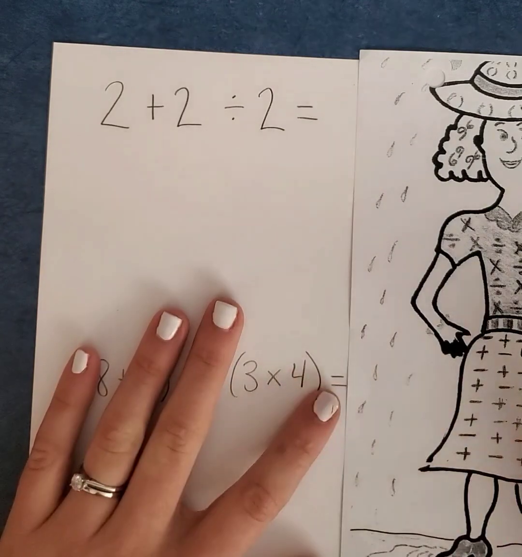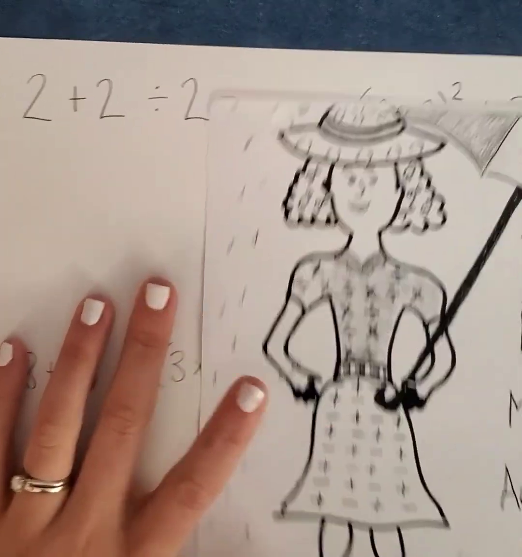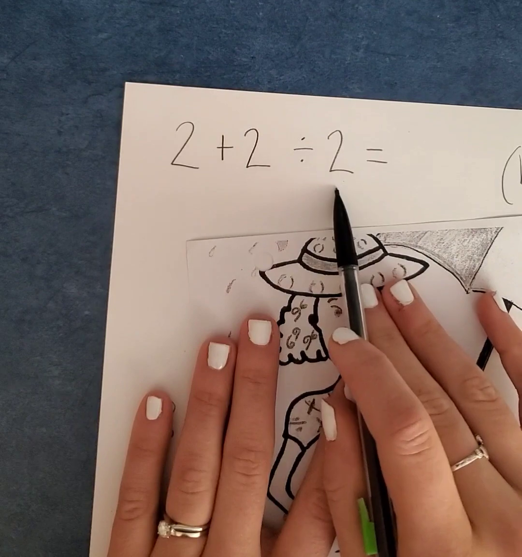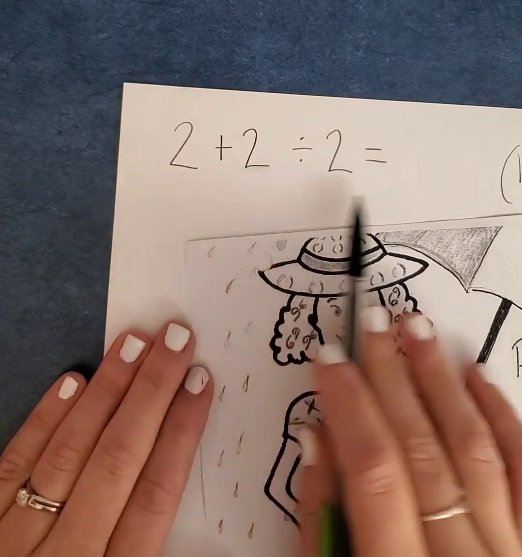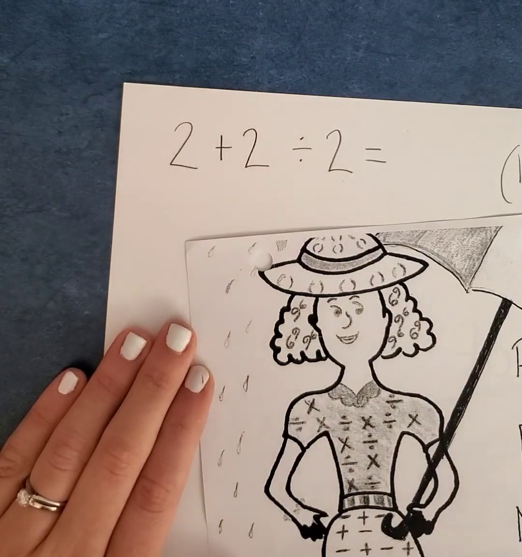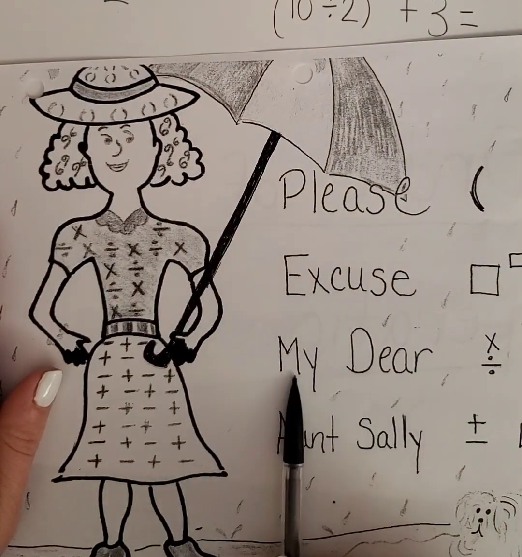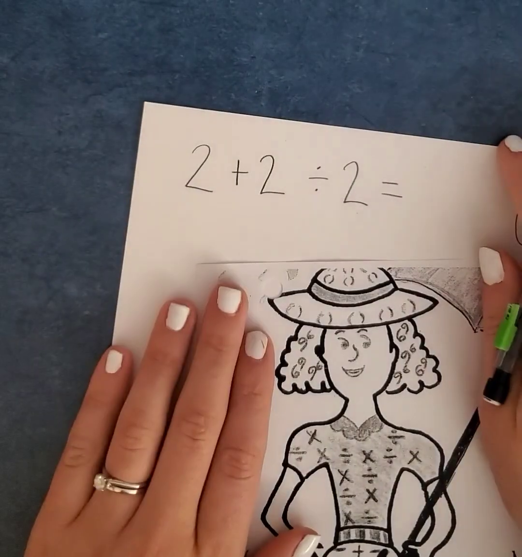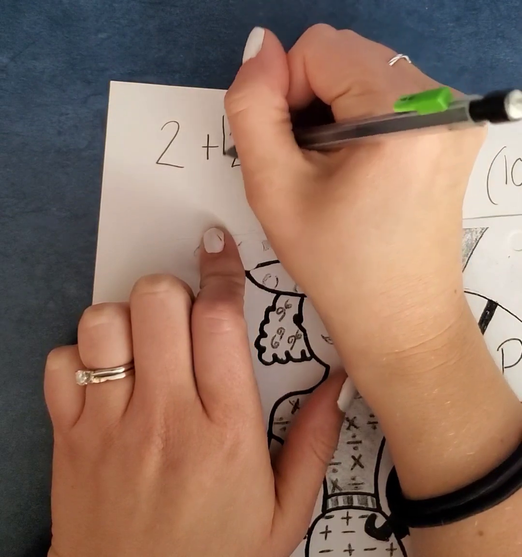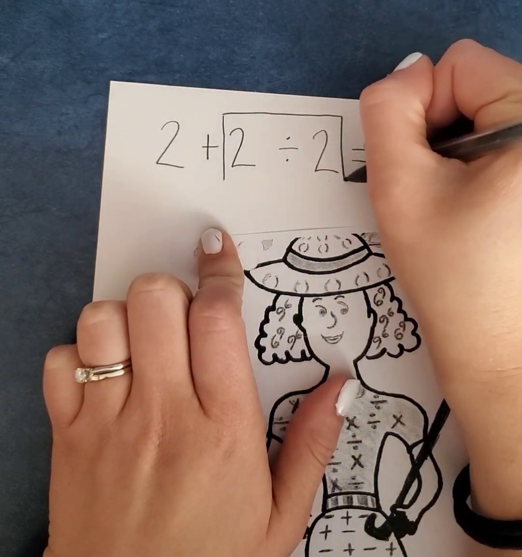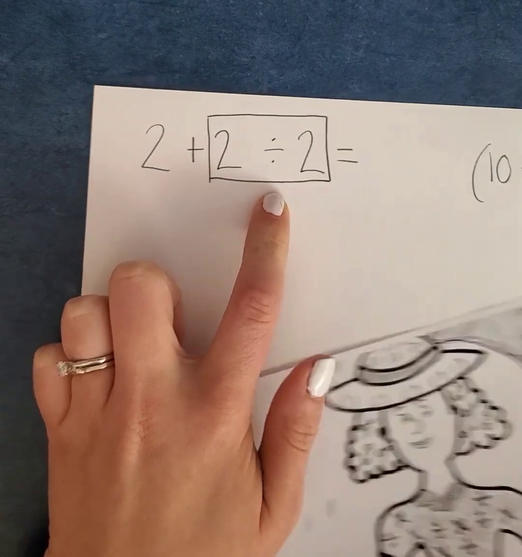So we know we have to look at our order of operations. We don't have any parentheses here, right? There's nothing there in parentheses. So we don't have that. The next one was the E, excuse. We don't have any exponents here. M and D is the third step for my dear. So we need to see if there's any multiplying or dividing. Oh, look right here. We have a division symbol. So we're going to box this step in because this is what we're going to work on first. That helps me focus in and see what I'm doing first step.